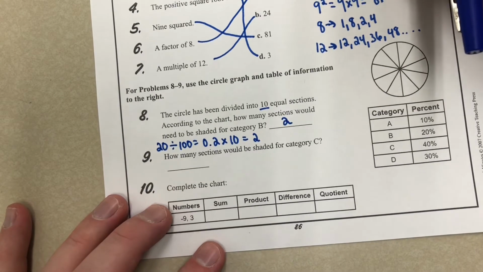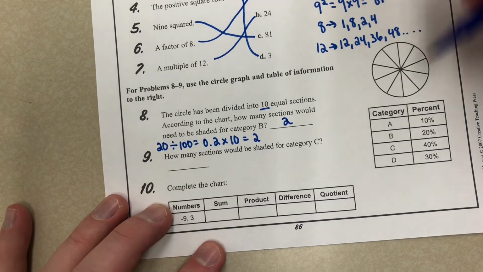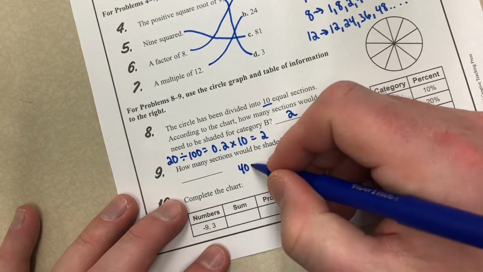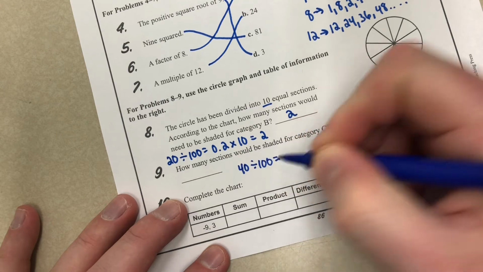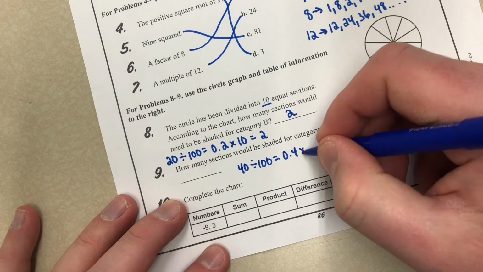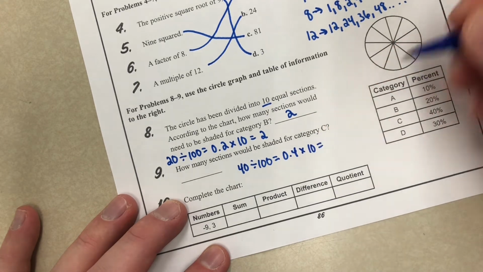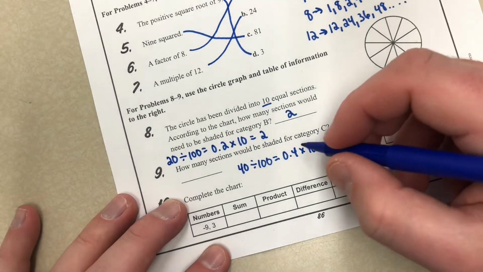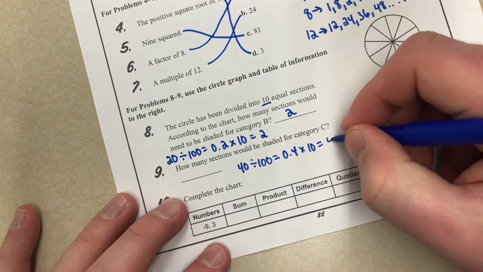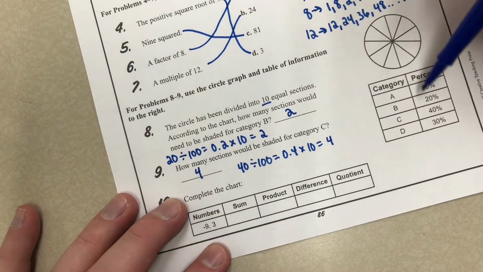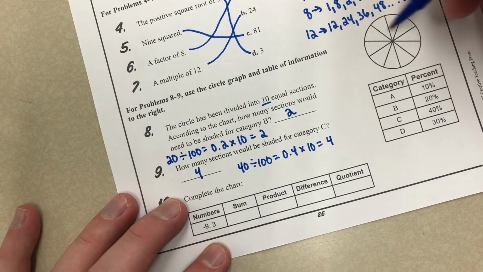And then number 9 says how many sections would be shaded for category C. So that's 40%. Again, first thing I want to do is convert that into a decimal. 40 divided by 100 is 0.4. And then I'm going to multiply that by 10 for the 10 sections in the circle graph. If I do 0.4 times 10, I get 4. So 40% of this circle graph would be 4 sections.